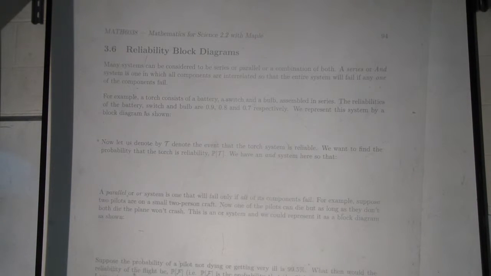So you have a battery, a switch, and a bulb. And for the system to work, all 3 must be working. For the torch to work, all 3 must be working. Now what we're going to do is calculate the probability, if we know the reliability of the battery. Where these probabilities come from is a little bit difficult, so we won't think in terms of the battery running down. We'll just think in terms of brand new torch, brand new battery, brand new switch, brand new bulb.